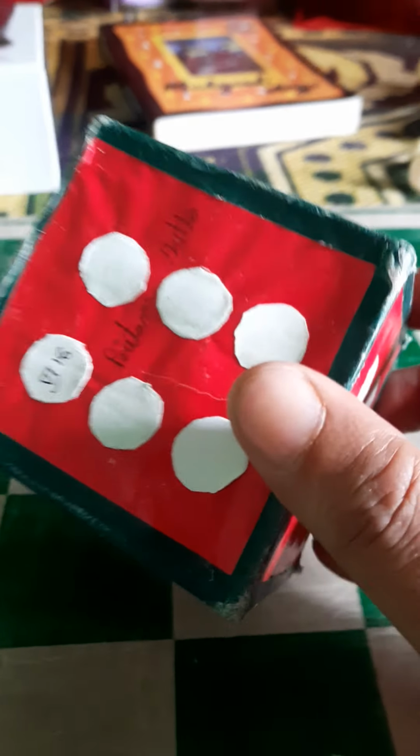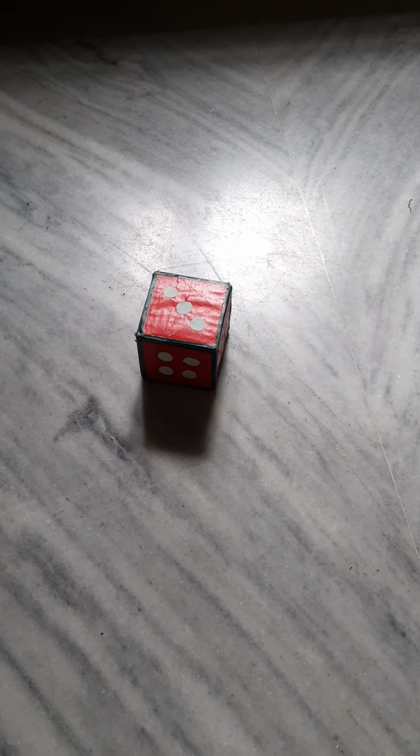This is a die. I will today teach you about probability. I'll throw the die. The result is 4. So the outcome is 4 and this throwing of the die is called a random experiment.